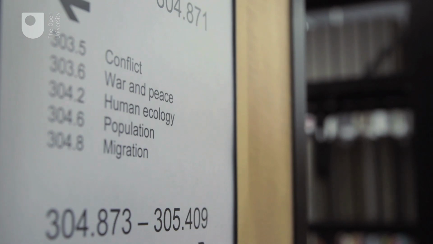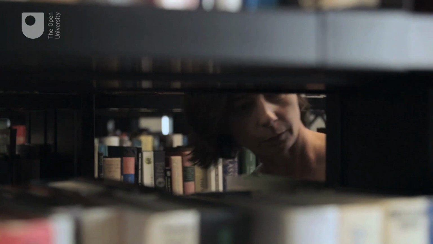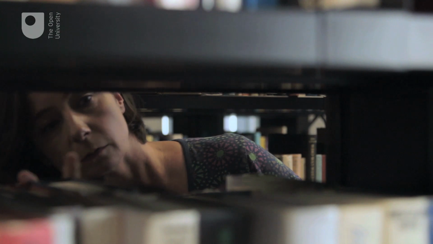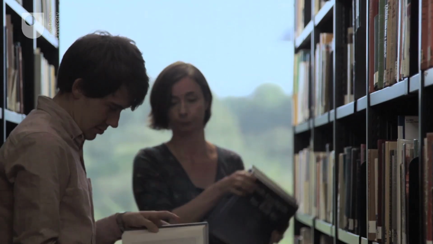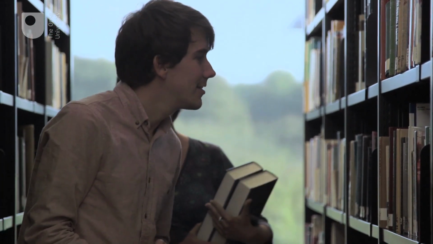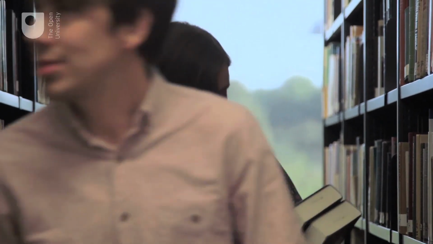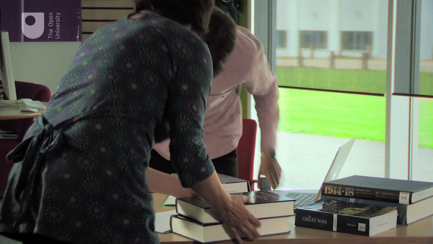What about other sources? Historians like printed sources. We like books. Books would certainly be useful, and I think that's the perfect next step after looking at the internet, yes. Right, should we go and find some? Let's go and have a look. There's no shortage of books on the First World War, is there?